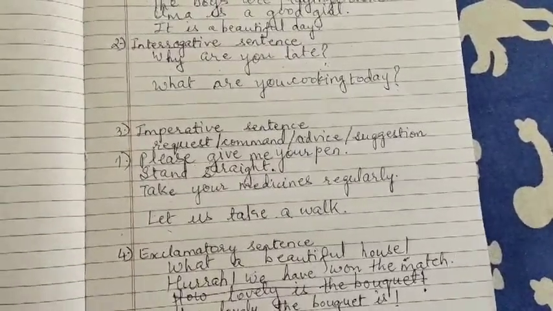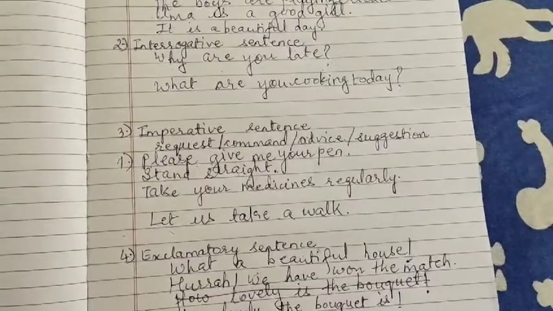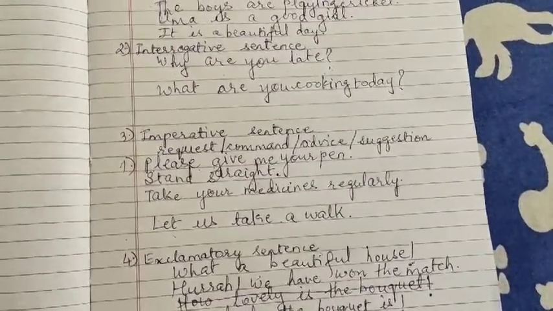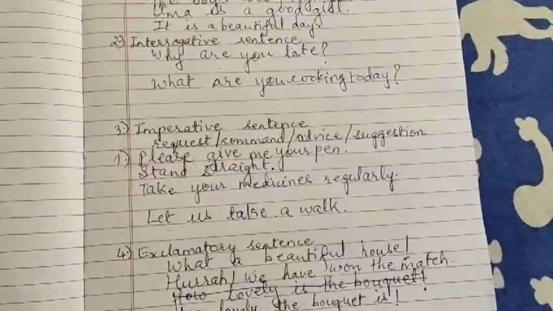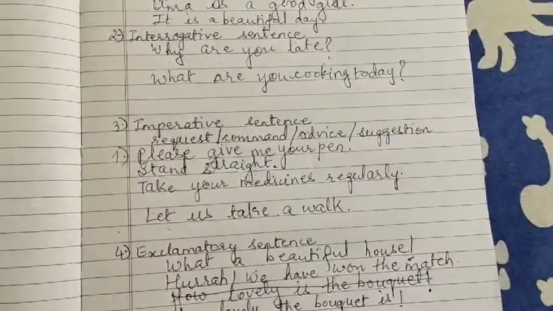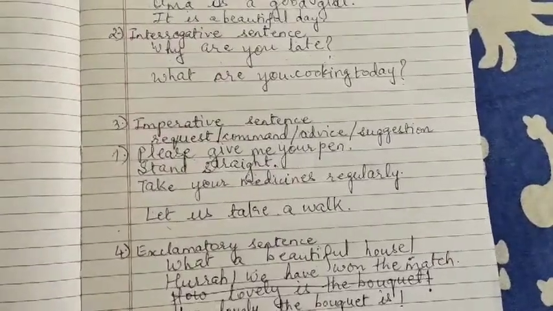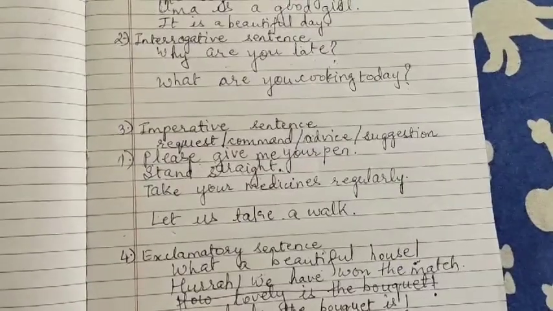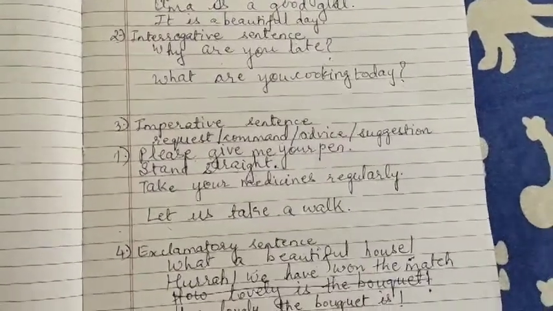Your teachers tell you to stand straight when we sing the national anthem. Now the third one is the advice. Advices are usually given by the elderly people at home or by the teachers or by the doctors, isn't it? For example, take your medicines regularly.